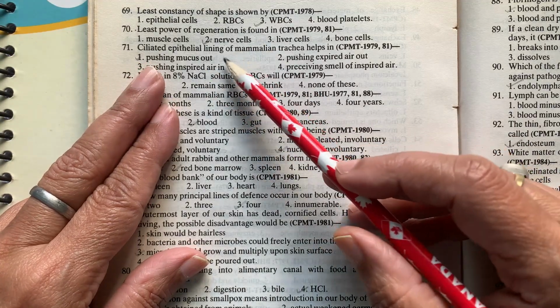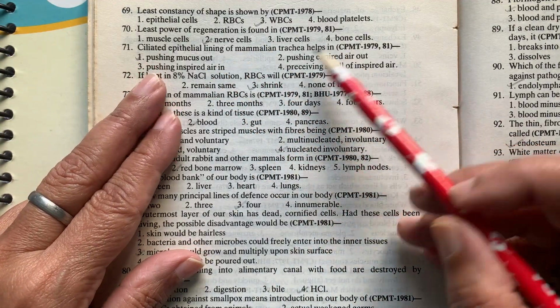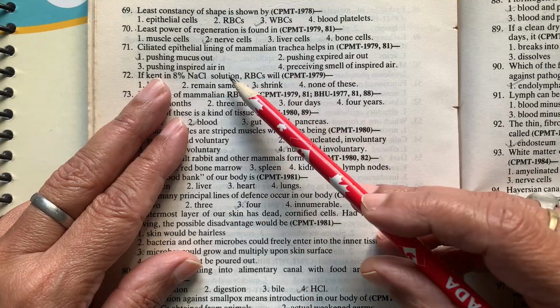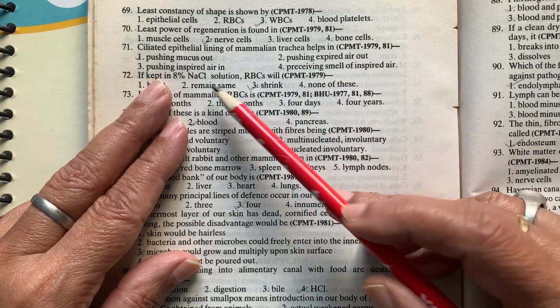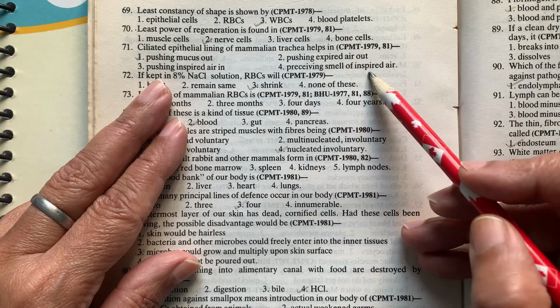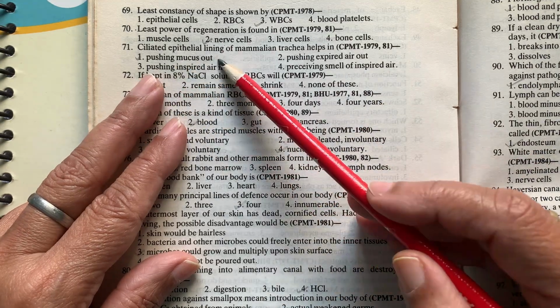Ciliated epithelial lining of mammalian trachea helps in pushing mucus out, pushing expired air out, pushing inspired air out, perceiving smell of inspired air. It is pushing mucus out.